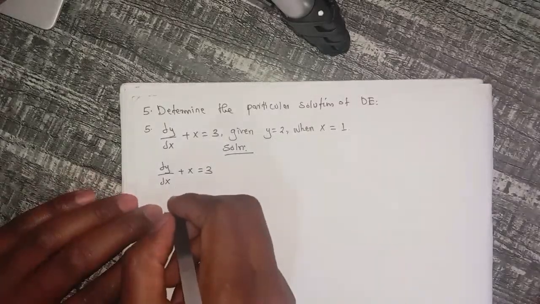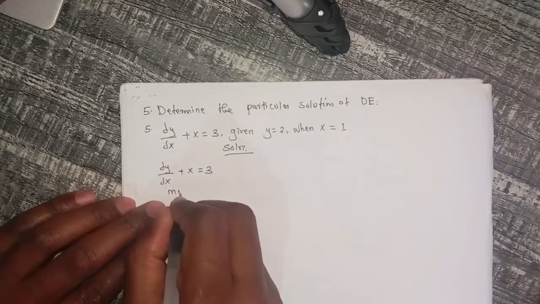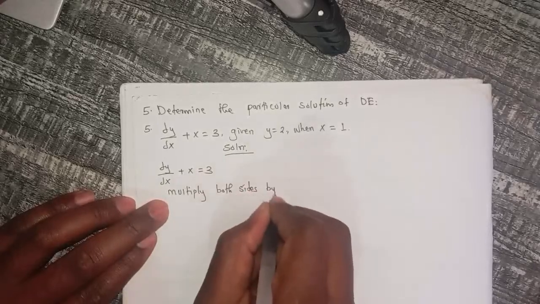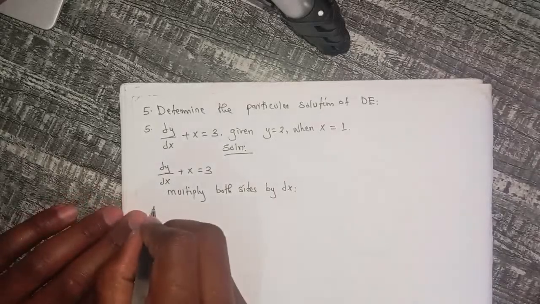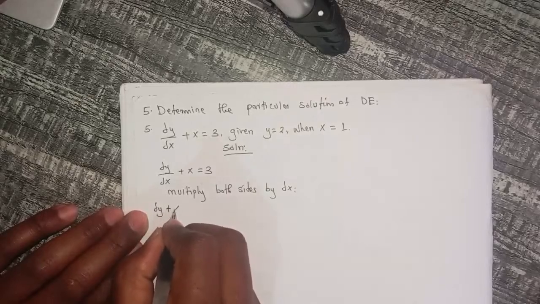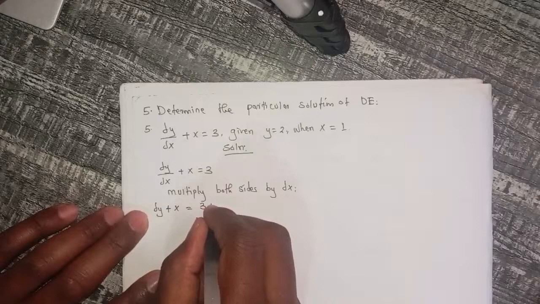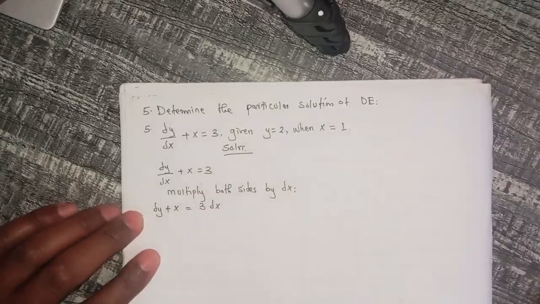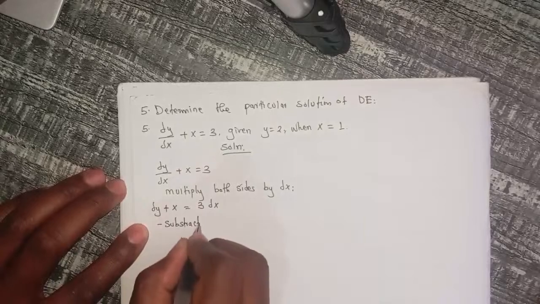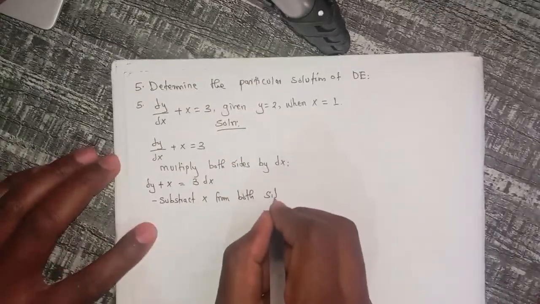So therefore, first we separate the variables, so we multiply both sides by dx, so dy plus x is equivalent to 3 of dx, and therefore we subtract x from both sides.